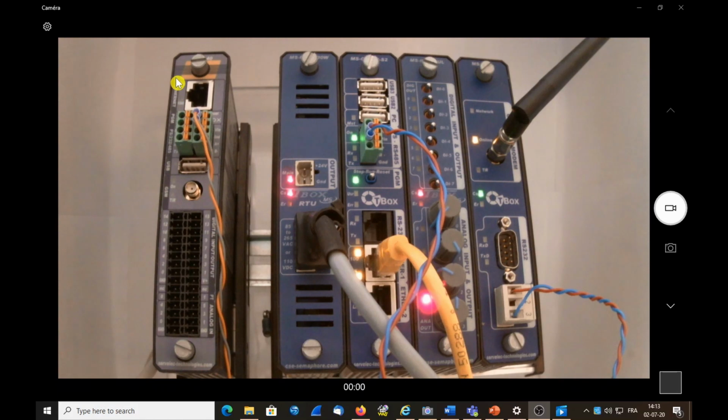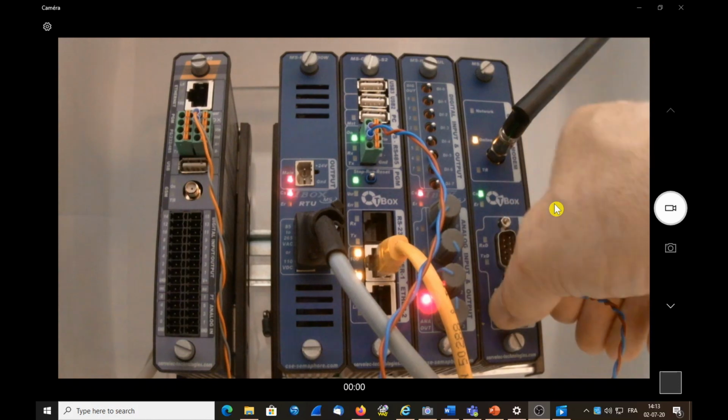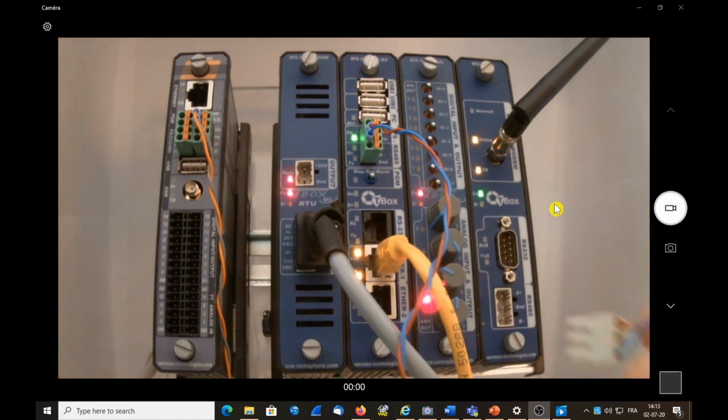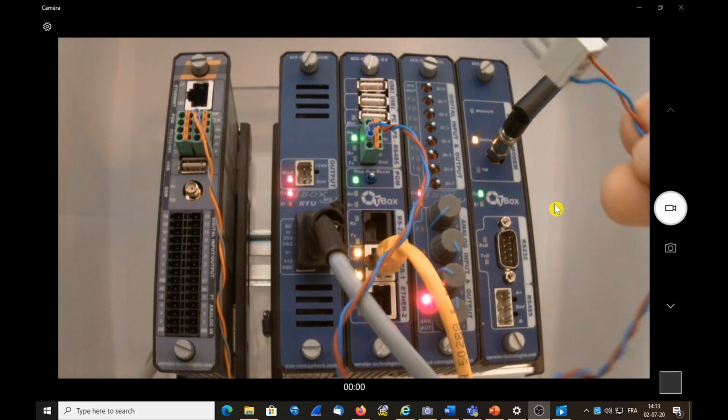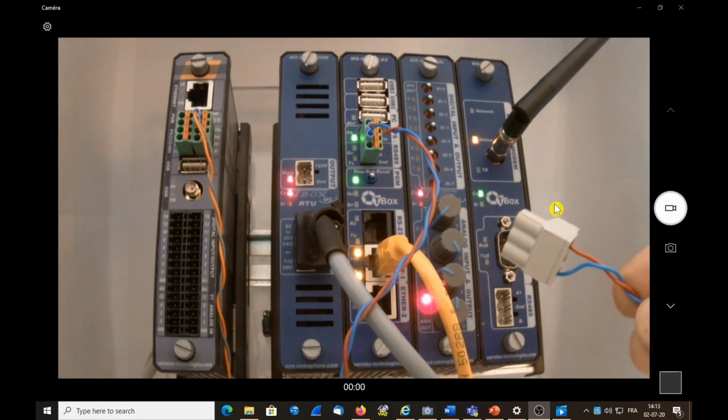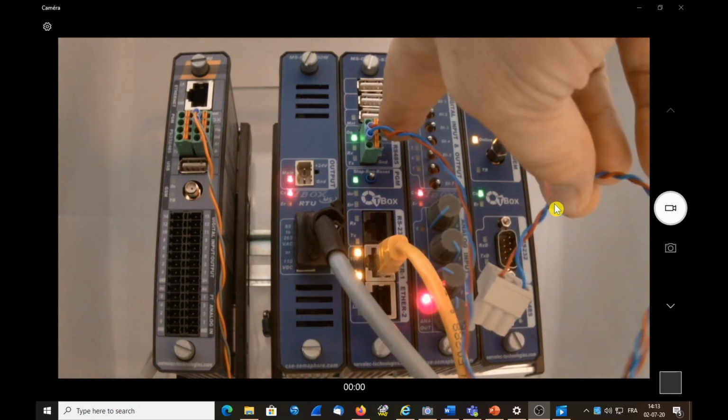I had first thought we could use the T-Box LT2 to simulate the electrical devices, but finally I have found something much easier. We will make T-Box communicate to itself. So you see here I have an RS-485 connection coming from the CPU.